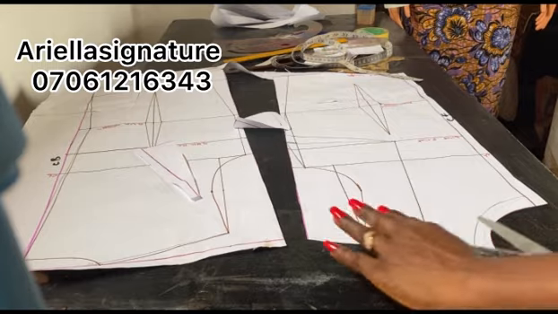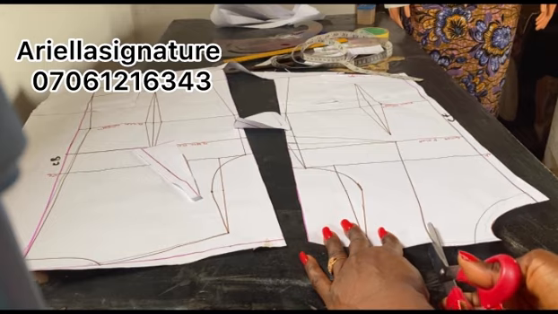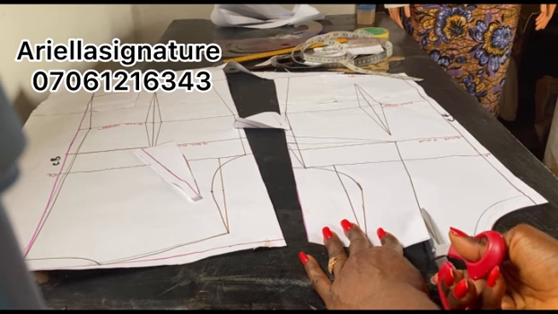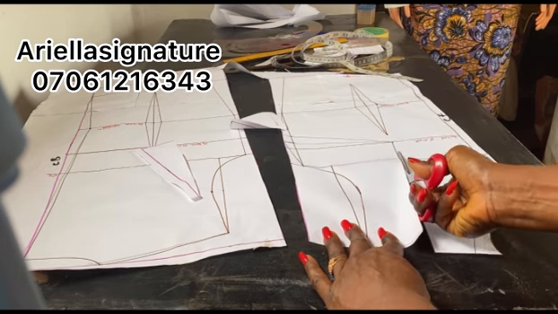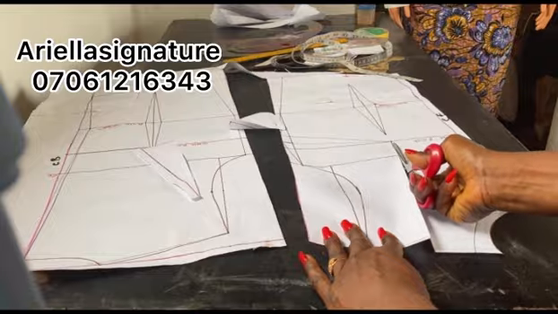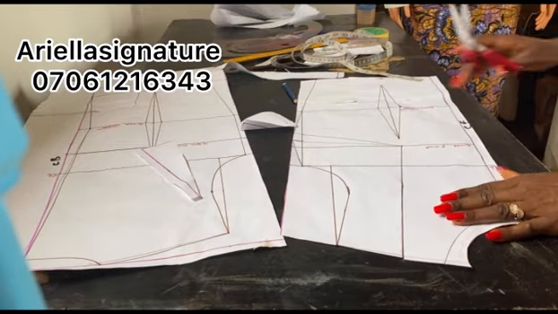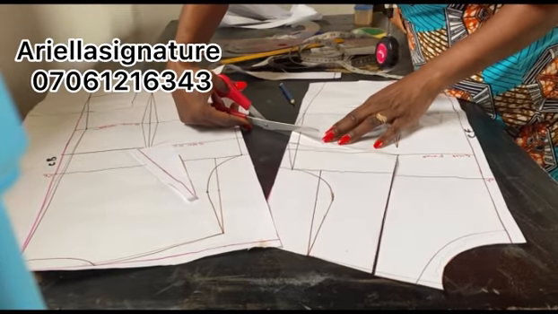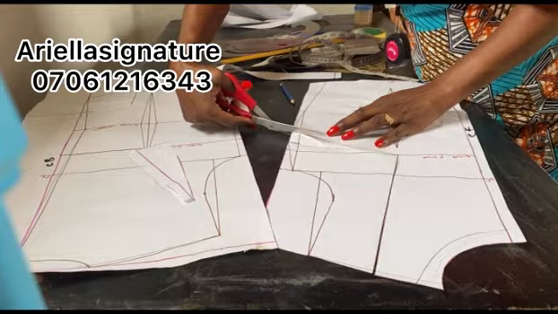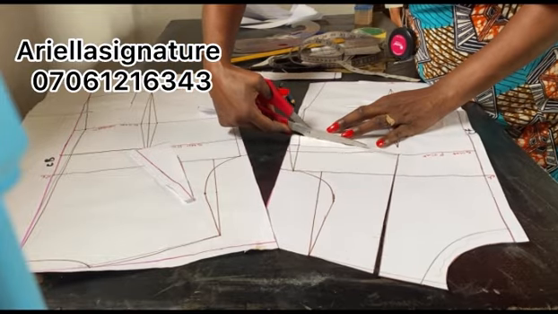I'll be cutting now. I'll be slitting this line open. So make sure you stop at your bust point. So I don't need this anymore. I'll cut it off.